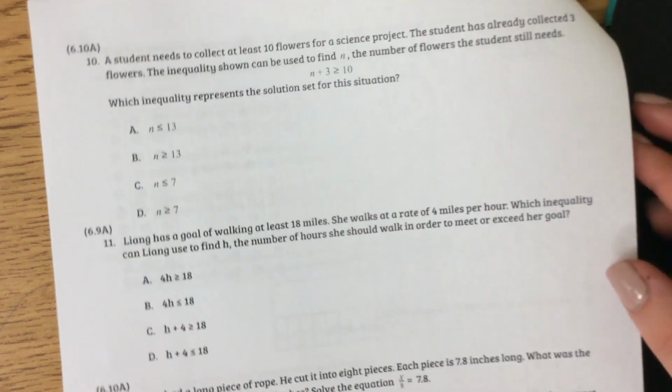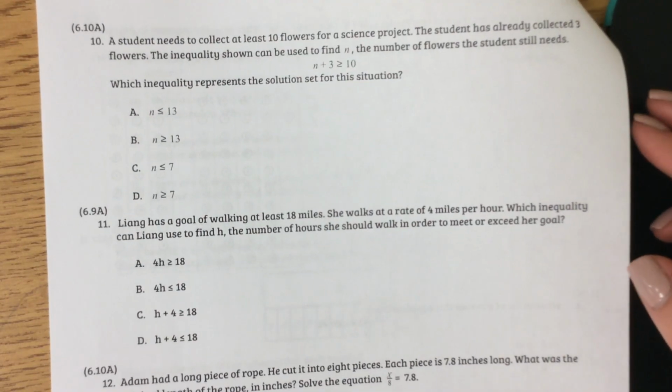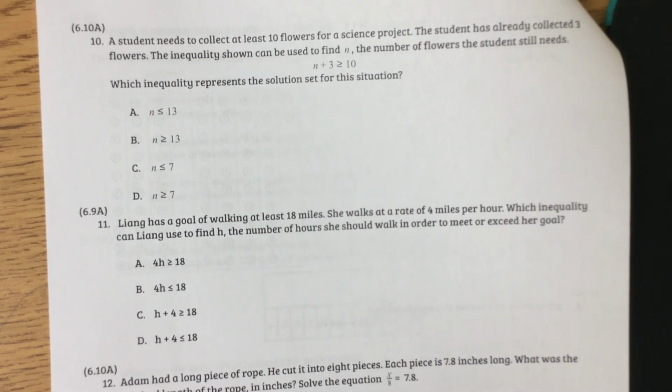10. A student needs to collect at least 10 flowers for a science project. The student has already collected 3 flowers. The inequality shown can be used to find n, the number of flowers the student still needs. n plus 3 is greater than or equal to 10. Which inequality represents the solution for this situation?